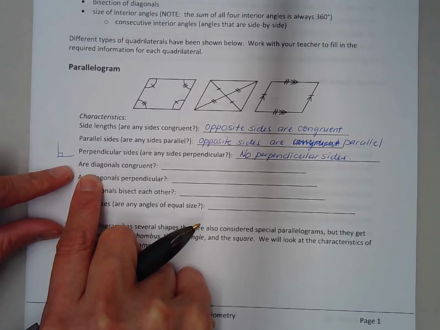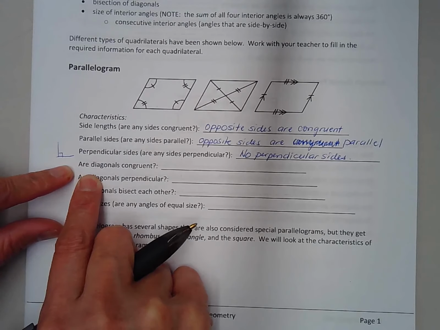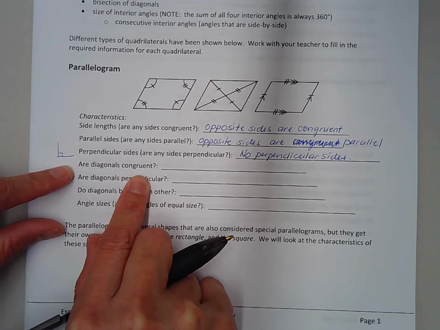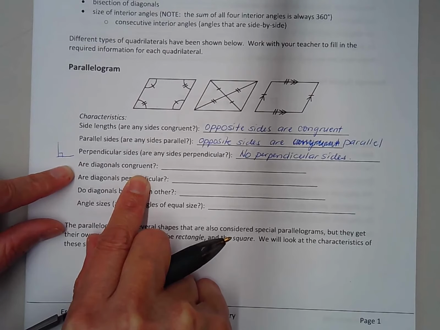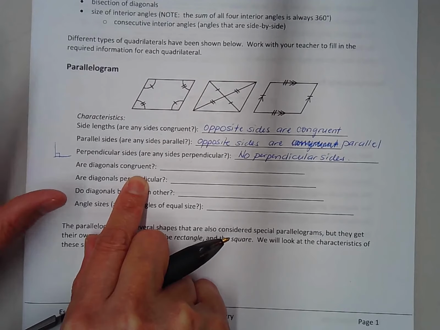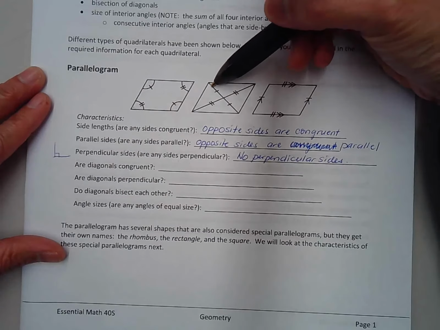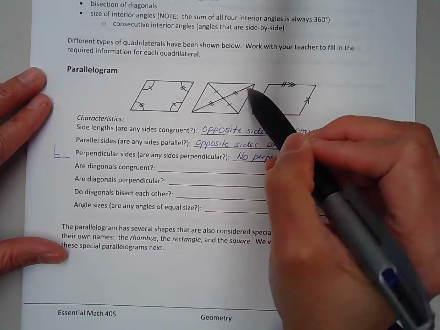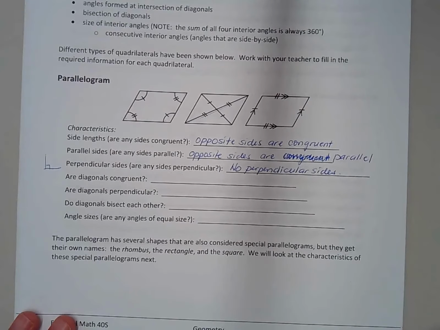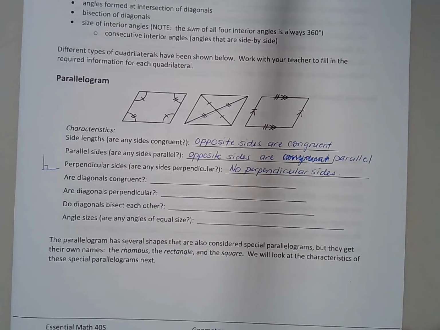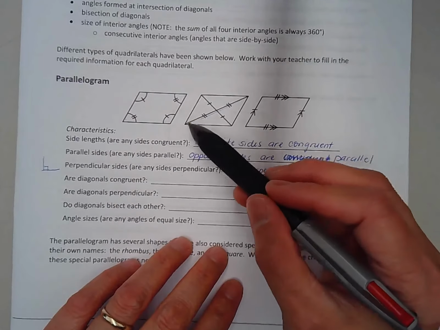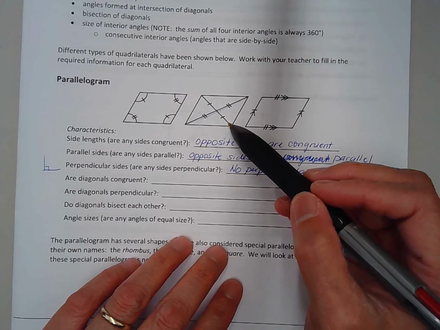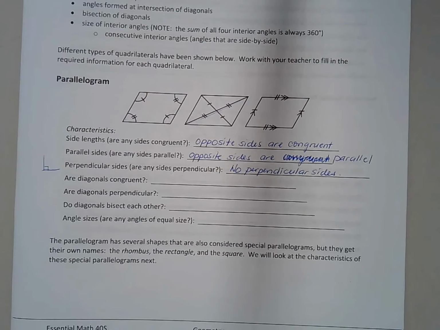Now let's move on to diagonals. Are diagonals congruent? Meaning, do they have exactly the same length? Okay, now these are the two diagonals. How can we show that they are congruent or not congruent? How can we show that this line and this line are congruent?